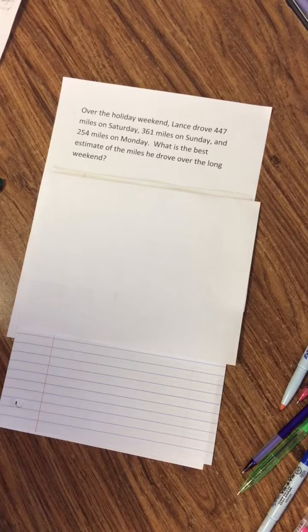First, we will begin by reading the problem twice. As you read, underline any important information, circle any data, and bracket the question that you will answer. After you read the problem twice, you are ready to solve.